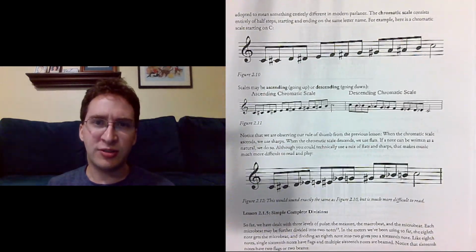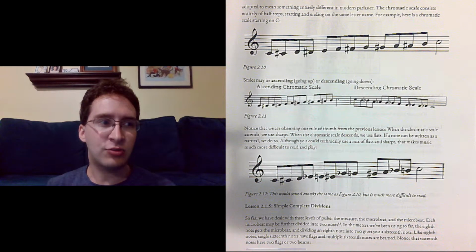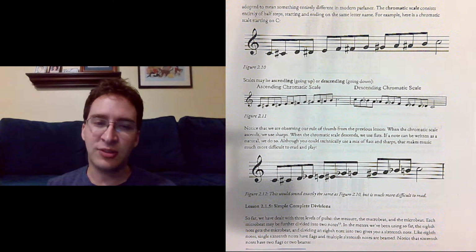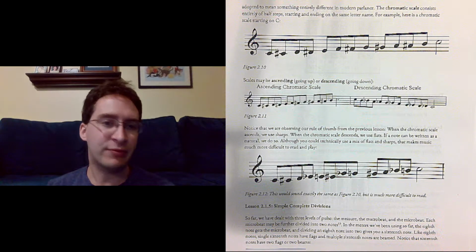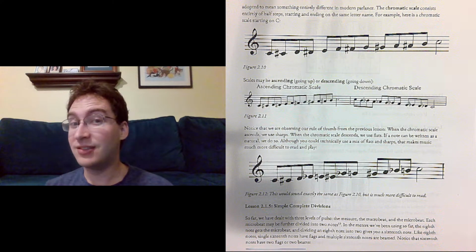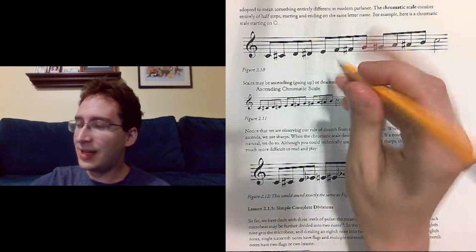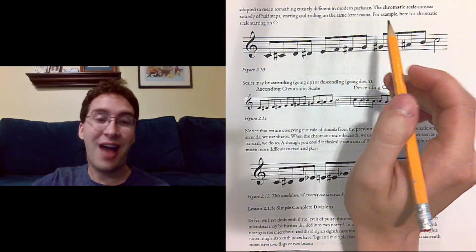European musicians found a lot of treatises on ancient Greek music, but didn't really fully understand them before just appropriating the terms to mean different things. That happens a lot of different times throughout music. So, chromatic meant something to the ancient Greeks, means something totally different now. Here, it means a scale that consists entirely of half steps.